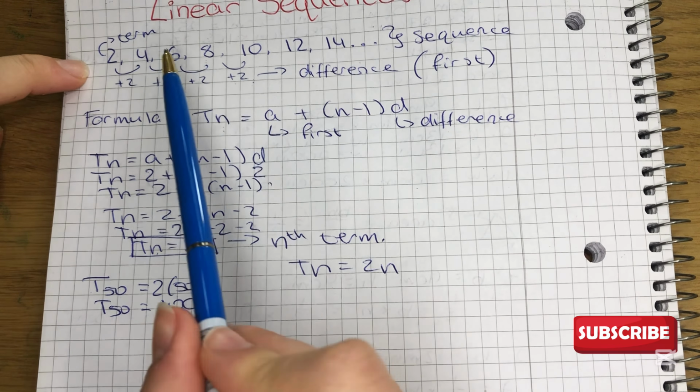Now with this, you can find any term in this sequence as mentioned. You can find the 2000th term, you can find the 89,572nd term, you can find anything really. Now let's try another question.